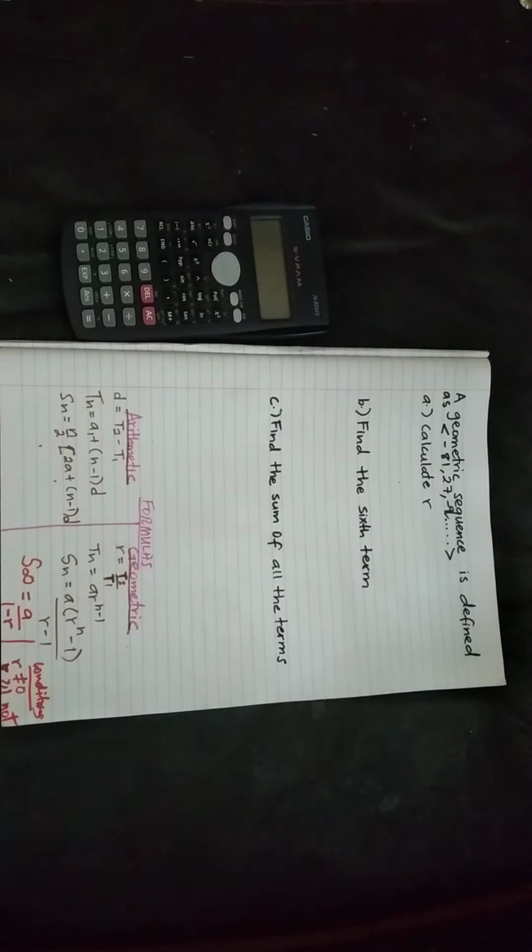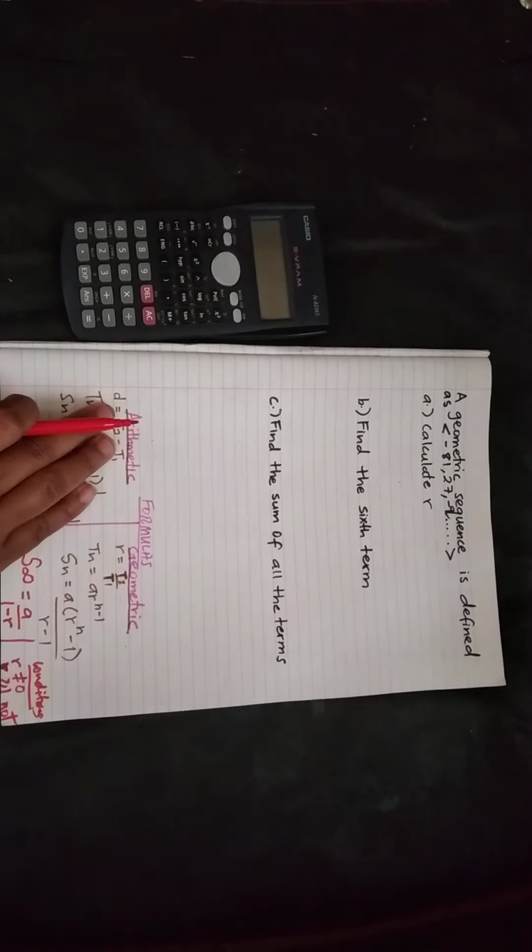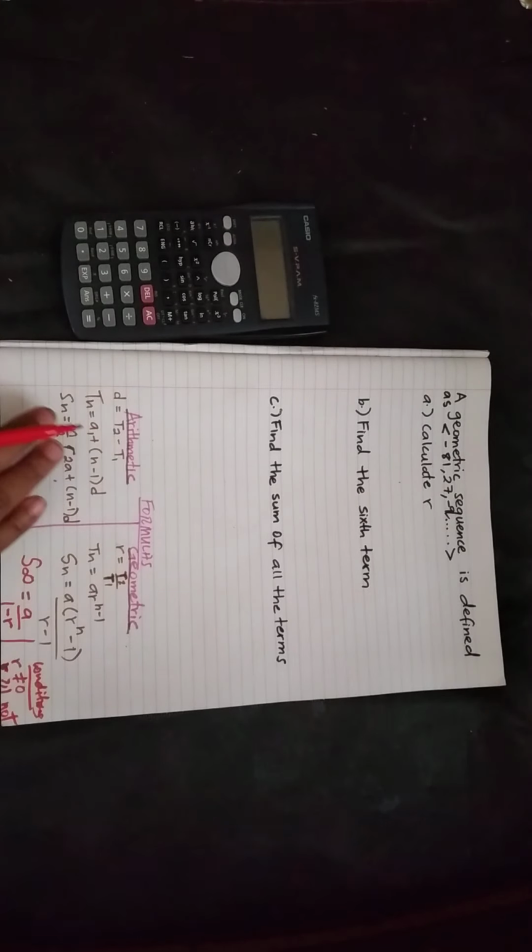Here negative 81 is the first term, so that will be t1. 27 is our second term, so that will be t2, t3. Then it goes like that. But for geometric sequence, it is a common ratio, not common difference, common ratio. So ratio means we have to divide. So t2 divided by t1. But for arithmetic sequence, it's common difference. So that means you have to subtract t2 minus t1.